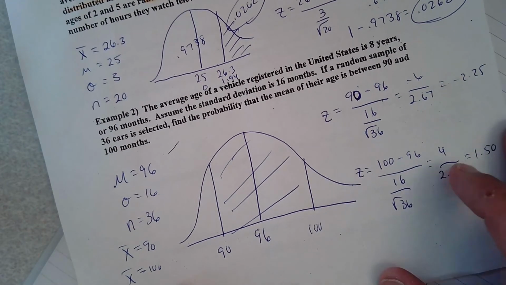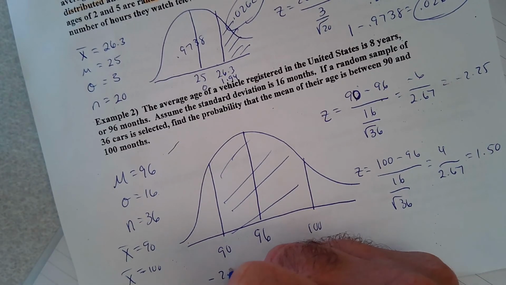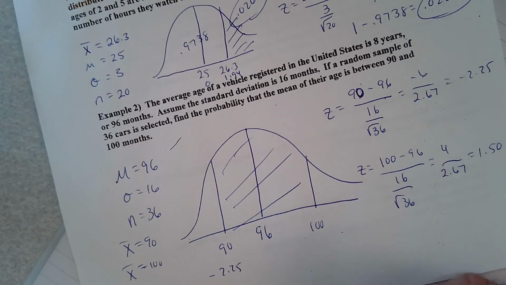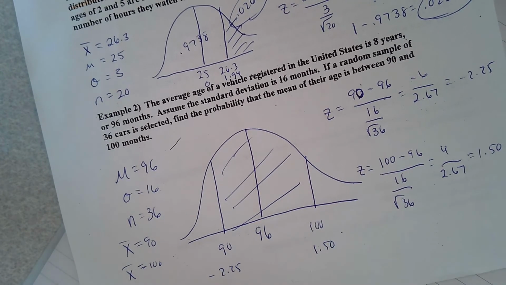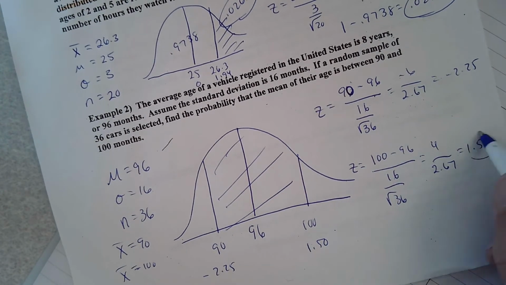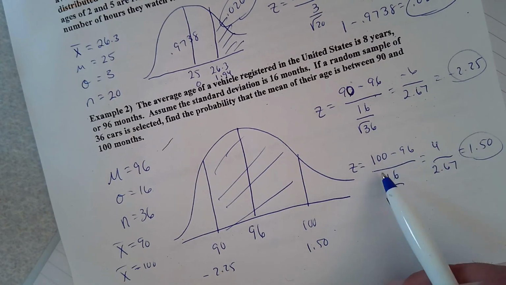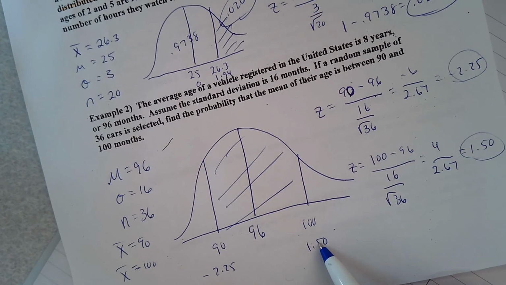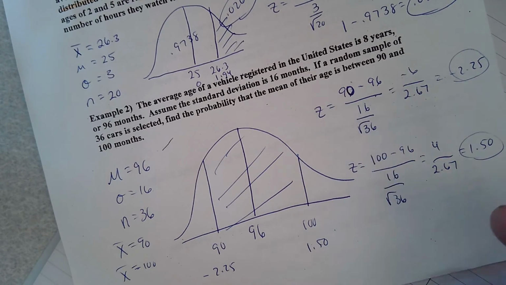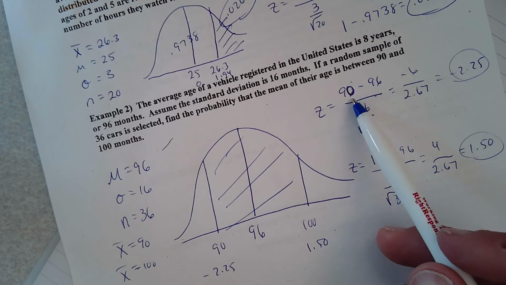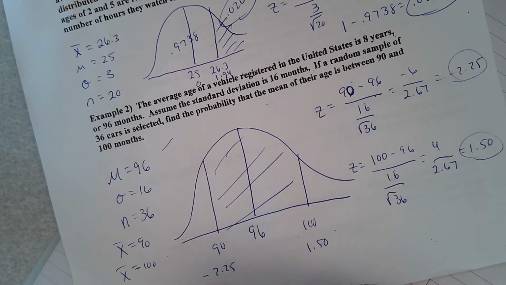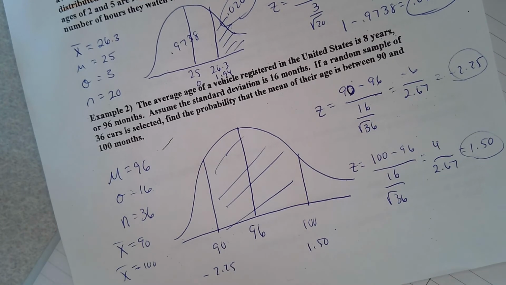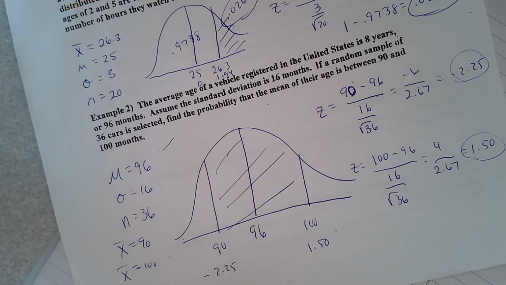Negative 2.25 falls here, positive 1.50 falls there. Those were the two z-scores that we figured out. A value of 100 months is 1.5 standard deviations above the mean, and 90 months is 2.25 standard deviations below the mean of 96.